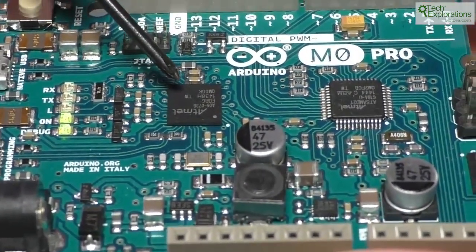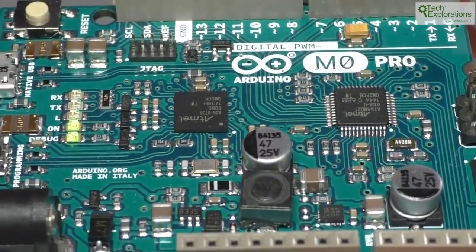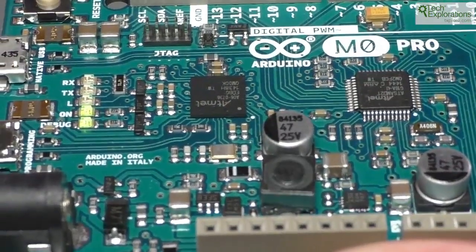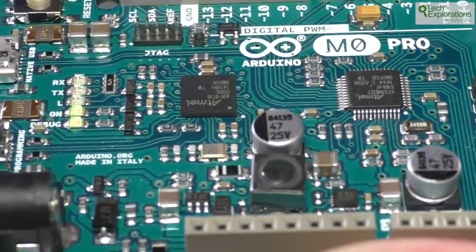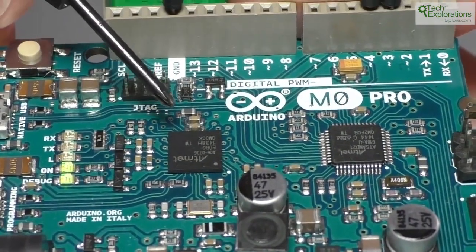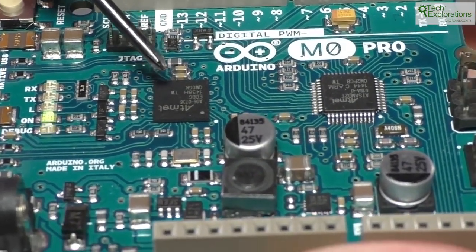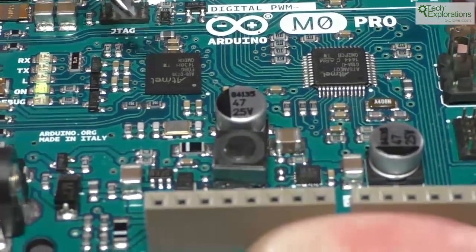So the Zero is a really nice board, among other things, because it has this chip that allows me to do live debugging with Atmel Studio.